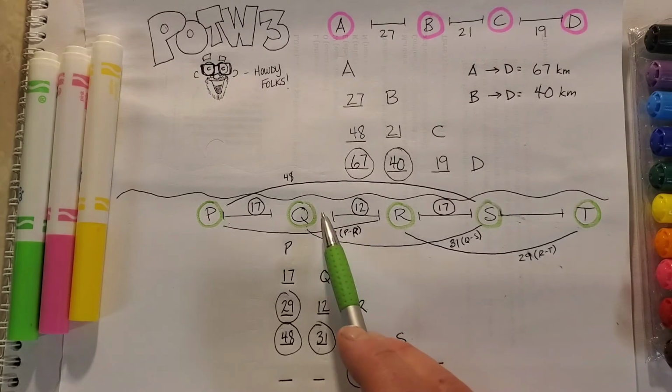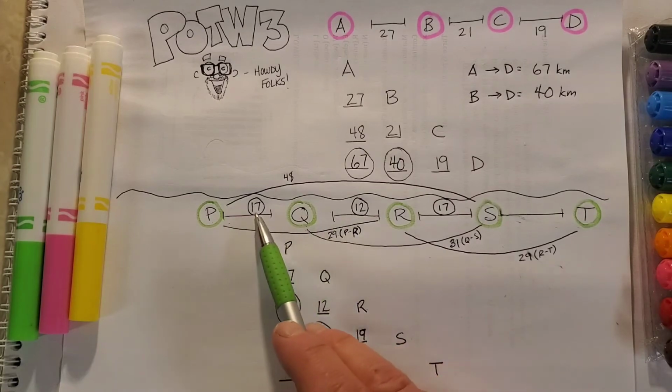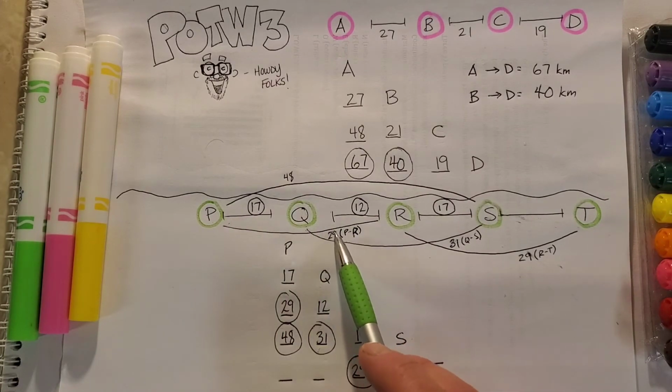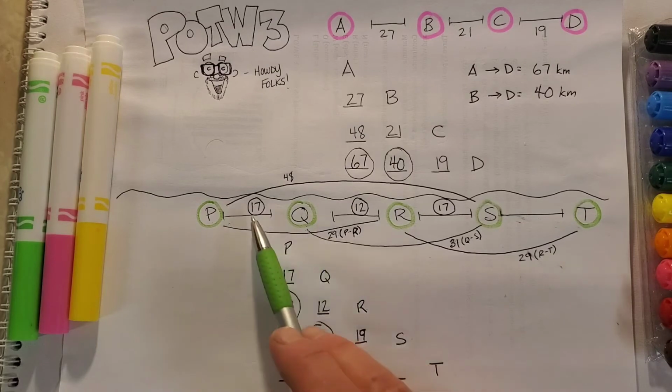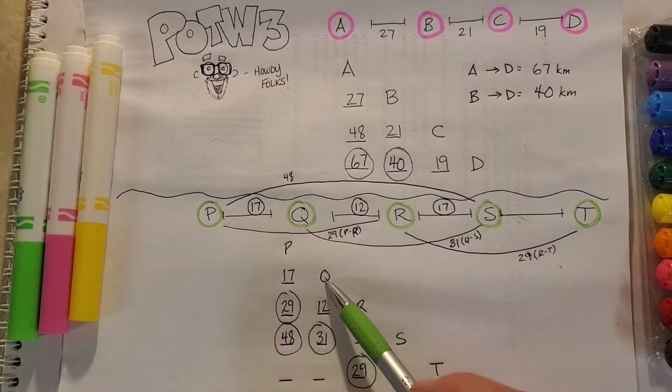All right, and if I'm trying to solve Q to R, I can take away part of that whole thing. So 17 is part of the whole thing of 29. So if I subtract 17 from 29, I'm left with 12. All right, so I've written that total down here.